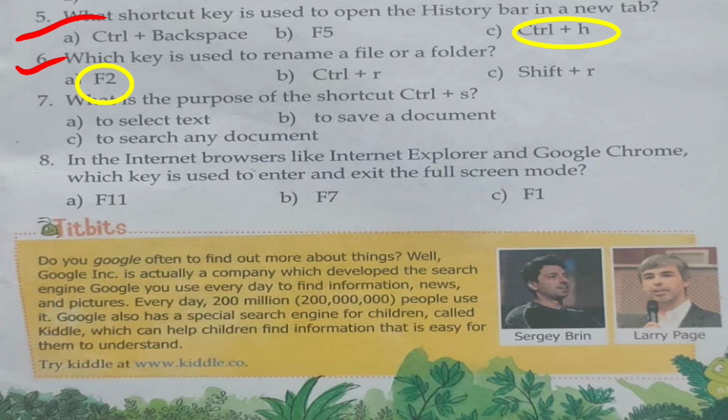All right. And the next is, what is the purpose of the shortcut Control plus S? In the starting of this chapter, I had already discussed that if you want to save your document, you have to press Control plus S. So the correct option is B.